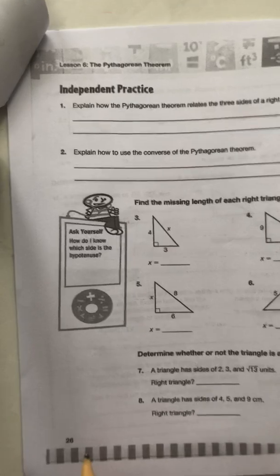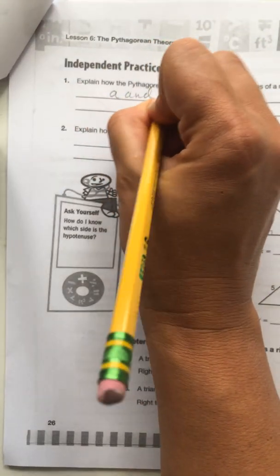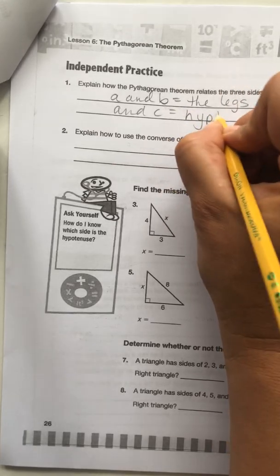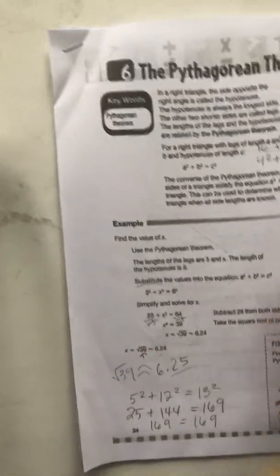All right, explain how the Pythagorean theorem relates to the three sides of a right triangle. So a and b equal the legs, and c equals the hypotenuse. I don't know how to spell hypotenuse. There it is. Hypotenuse.